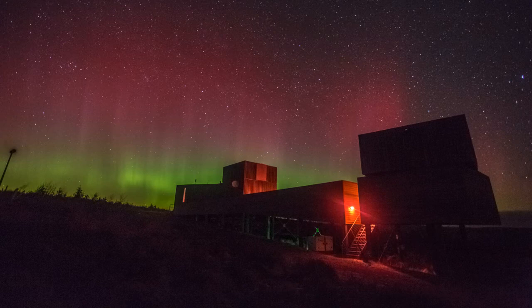You've got a lot of oxygen atoms excited, floating around, and bumping into each other. And when they bump into each other, that doesn't allow for the ejection of a photon. But it takes under a second for the atom to decay, so the chances of a collision in under a second are actually quite low. So that allows for the emission of these green photons.